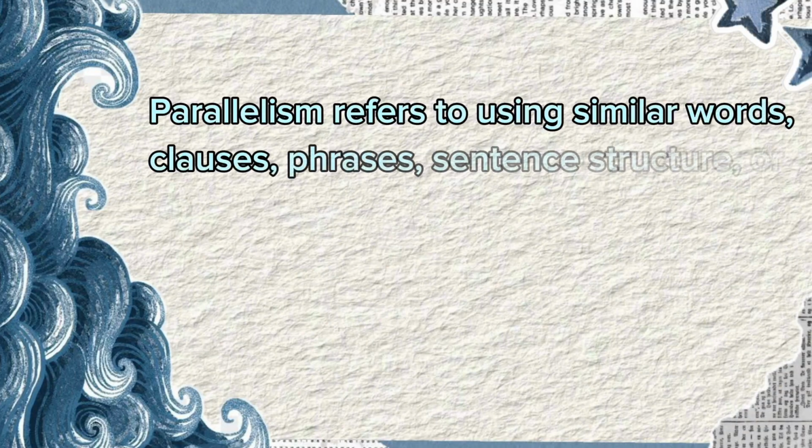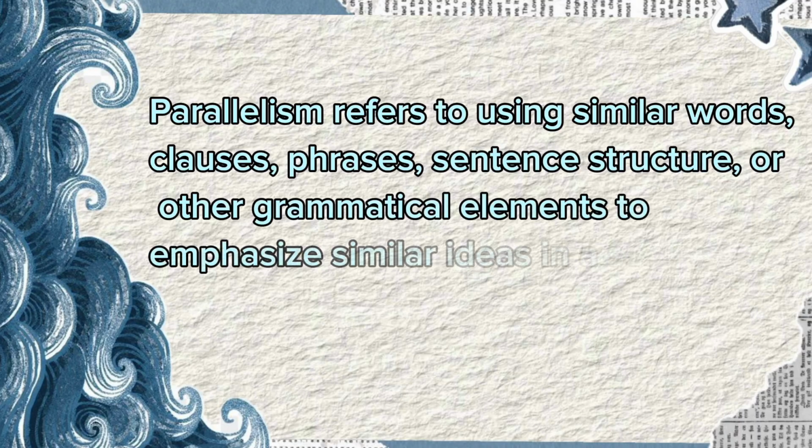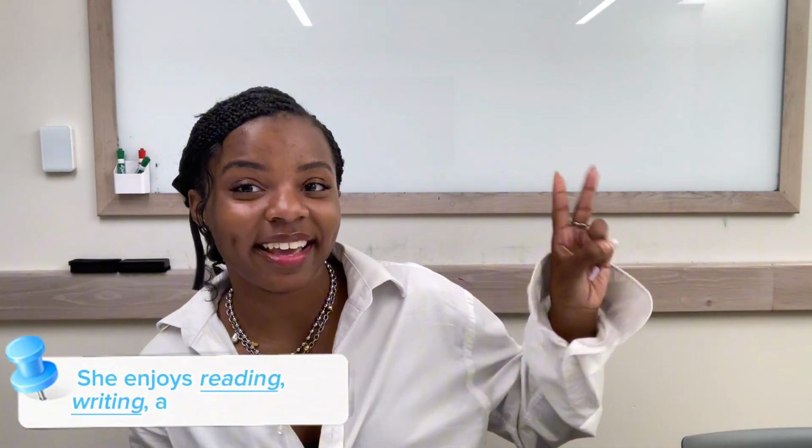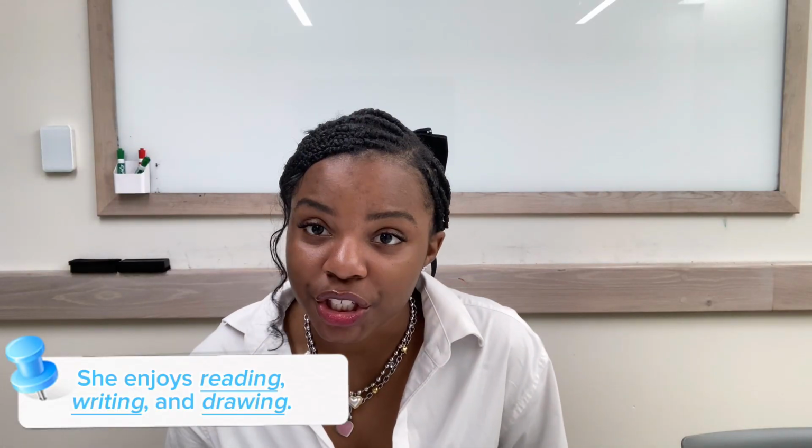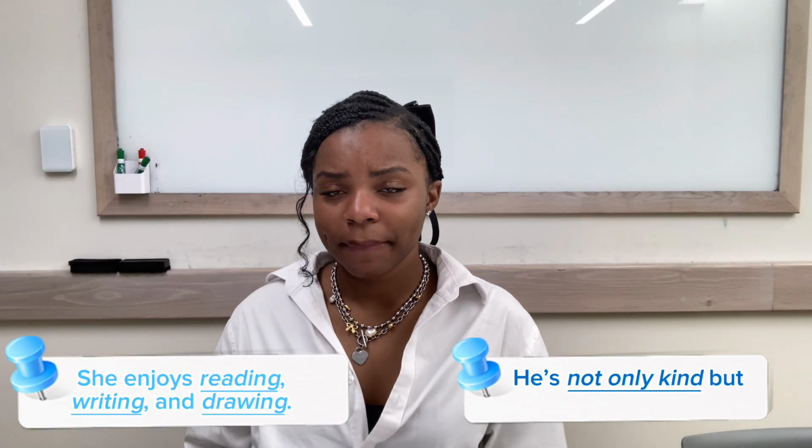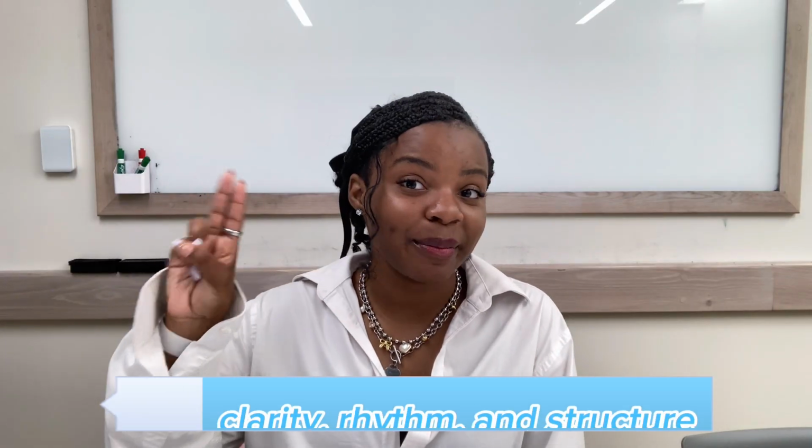Parallelism refers to using similar words, clauses, phrases, sentence structures, or other grammatical elements to emphasize similar ideas in a sentence. Now that we know what parallelism is, let's look at some examples of this. Number 1, she enjoys reading, writing, and drawing. Number 2, he's not only kind, but also smart. Do we see how those sentences show clarity, rhythm, and structure?